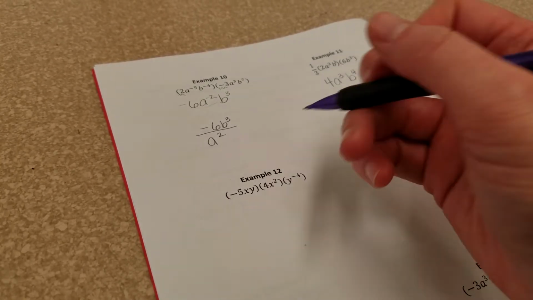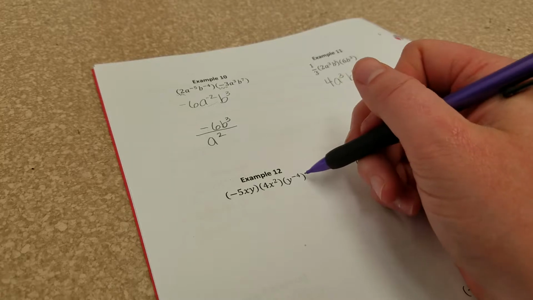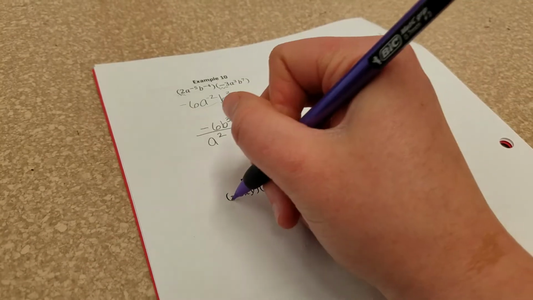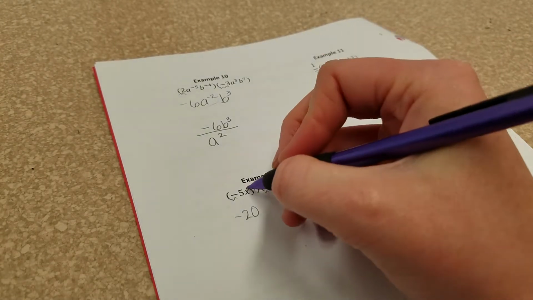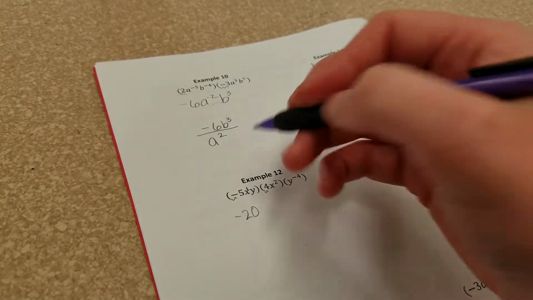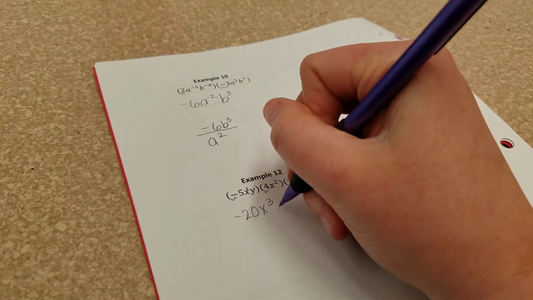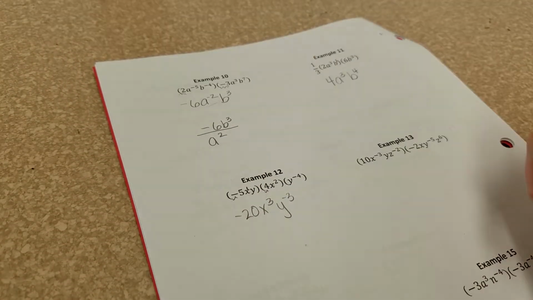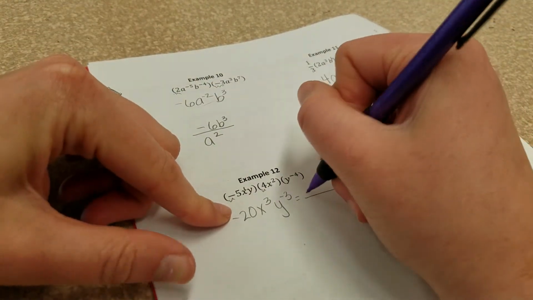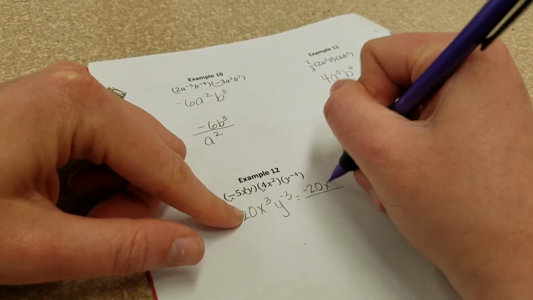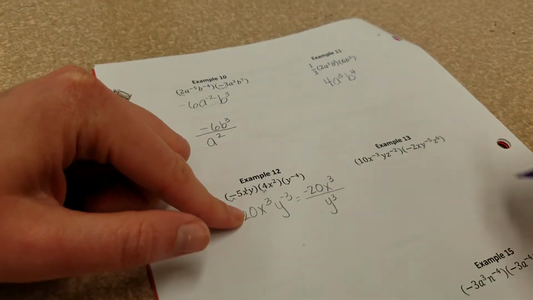Example number 12. I have negative 5xy times 4x squared times y to the negative 4th power. Constants, negative 5 times 4 is negative 20. The x's, this is x to the first and x squared, so I'm going to get x to the third. And then I have y and y to the negative 4th. Add that up, I get y to the negative 3rd. Not done, no negative exponents allowed. Negative 20 stays on top. x to the 3rd, y to the 3rd needs to move down.